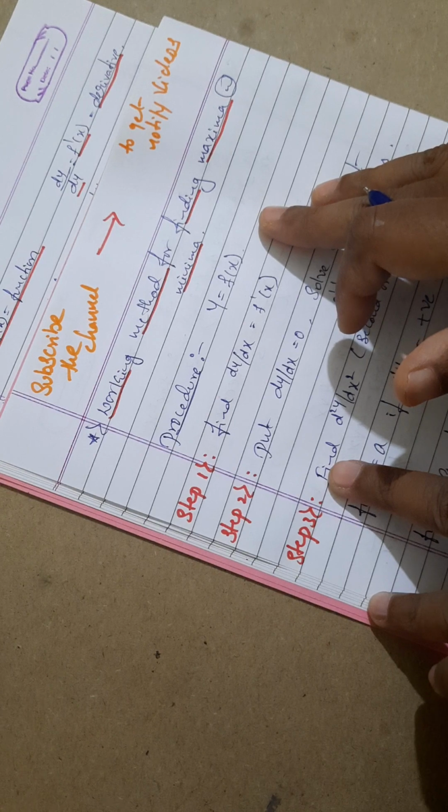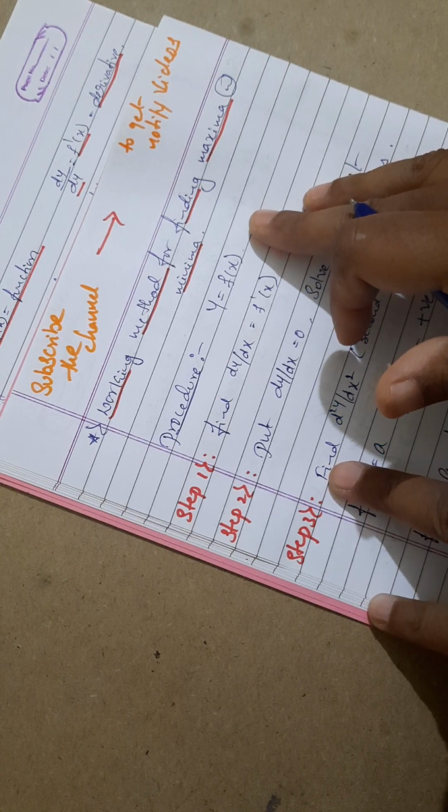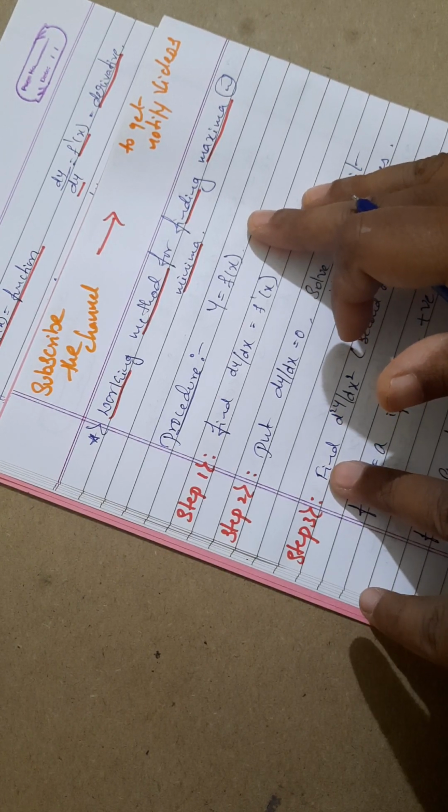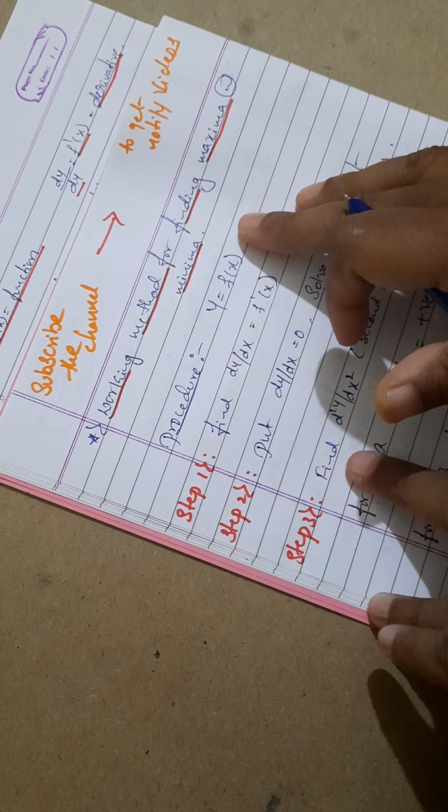Today we learn the concept of finding the maximum and minimum of a given function, and it is one of the concepts of differentiation.